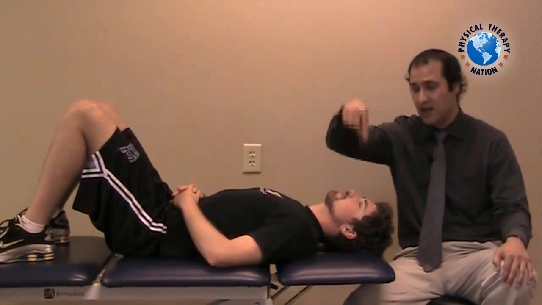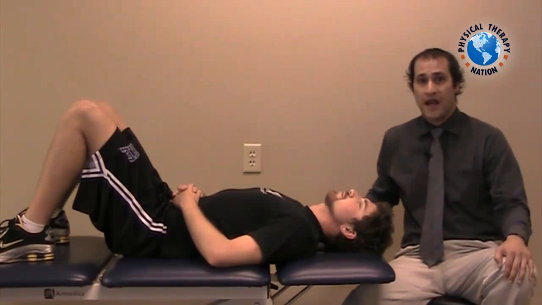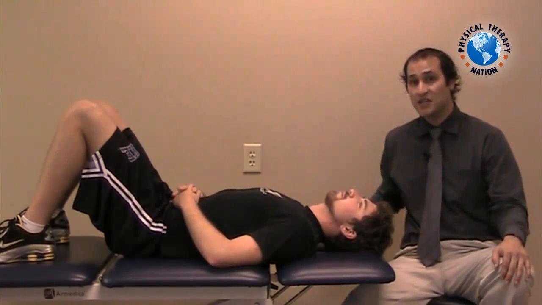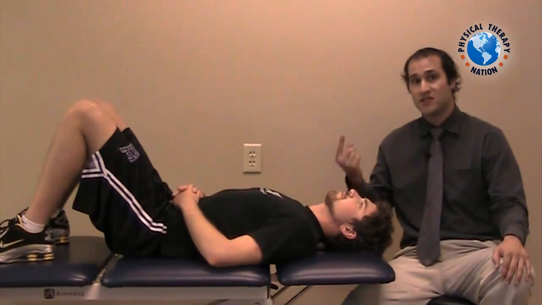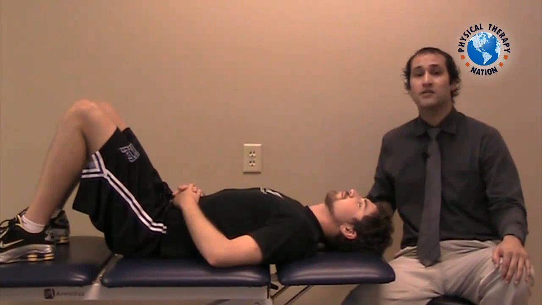So with canalolithiasis, the duration of the symptoms will actually be short-lived, and the direction of the nystagmus will be geotropic, which means that the fast phase of the eye beating will be towards the ground. Now, contrary to that, if it's cupulolithiasis, the direction of the nystagmus will be ageotropic and will be pointing towards the ceiling. As well, the symptoms will be long-lasting and will not subside.